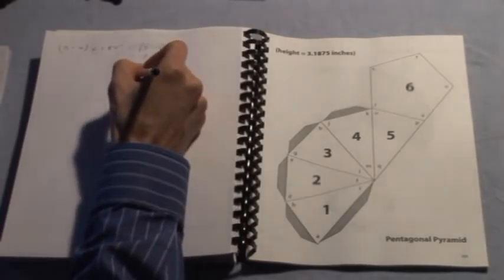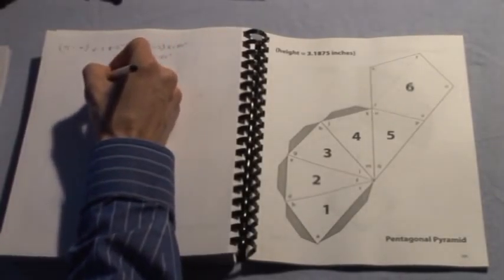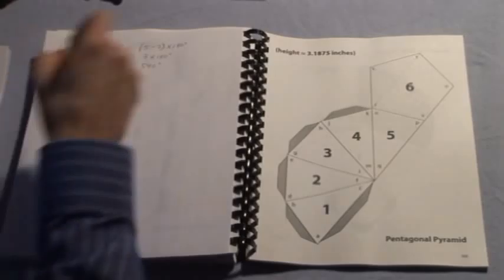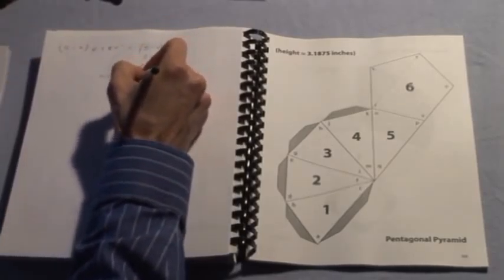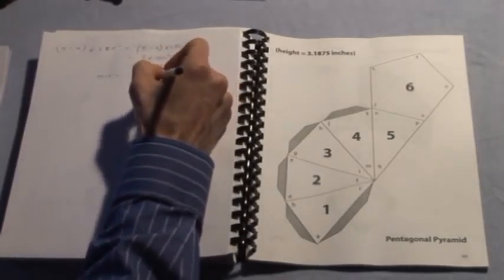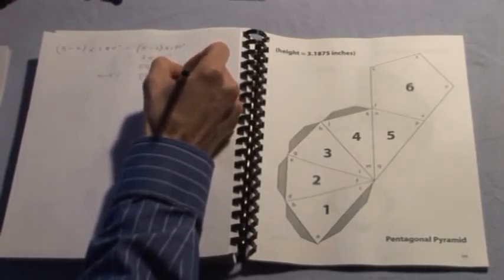So we know that the sum of all the angles in a pentagon is 540 degrees, and since there are 5 angles, each angle is equal to 540 divided by 5, which is 108 degrees. So now we know that angles R, V, U, T, and S are 108 degrees.